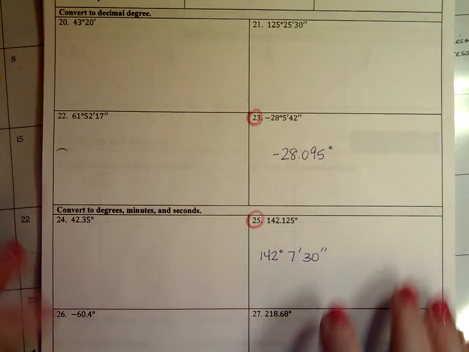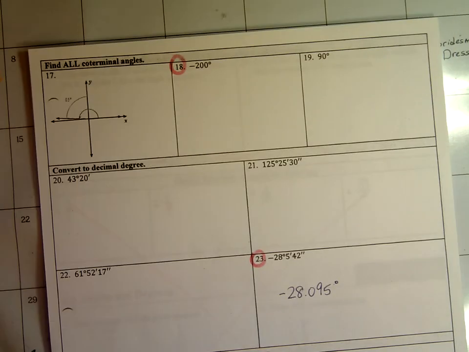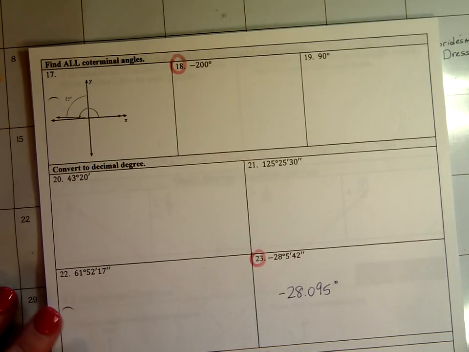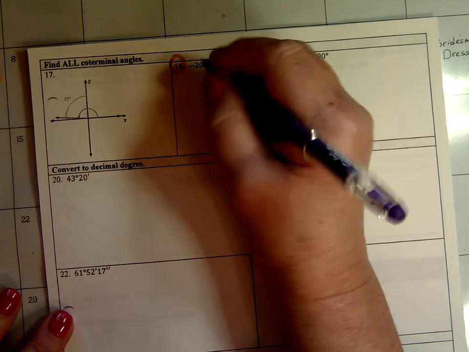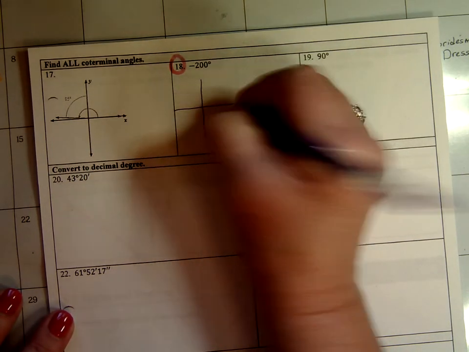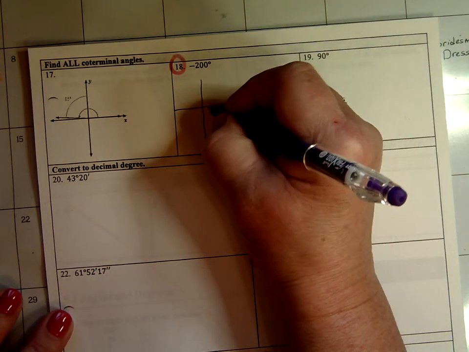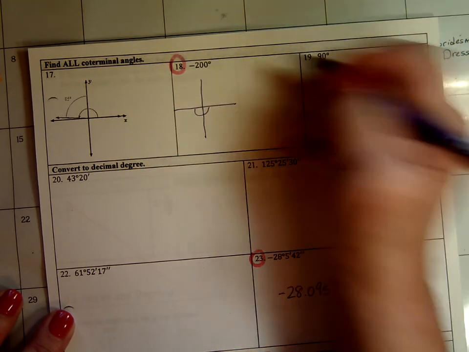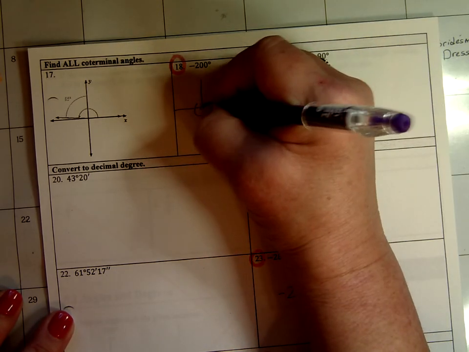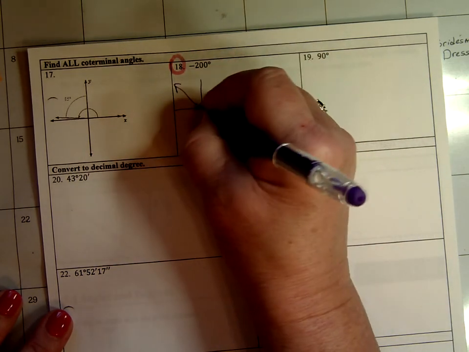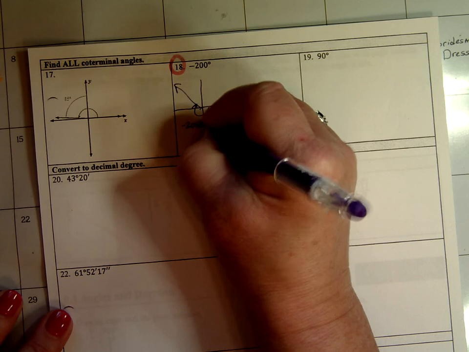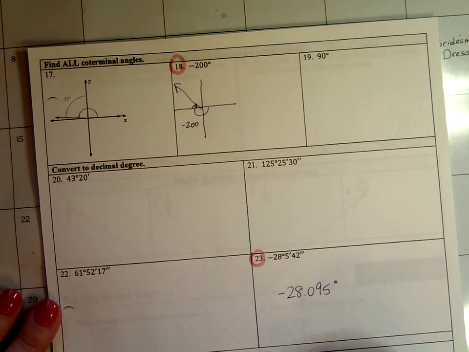Number 18. And number 18 says, okay, find all the coterminal angles for negative 200. So of course, for me, I need to draw the picture. Where's negative 200? Well, if I start here, there's negative 180. I need to go 20 more. Here I am over here. I am in the second quadrant. This is negative 200.